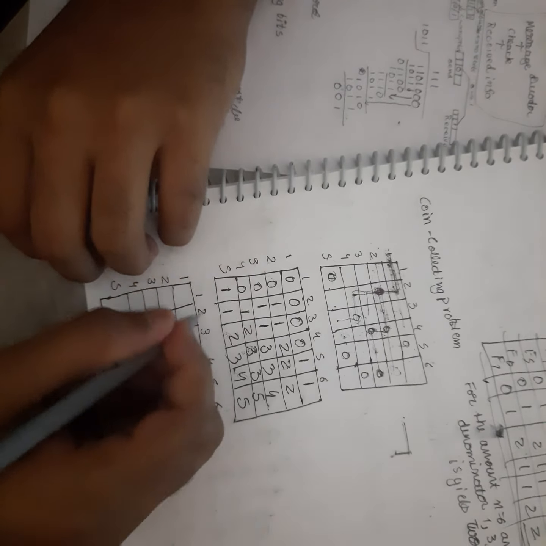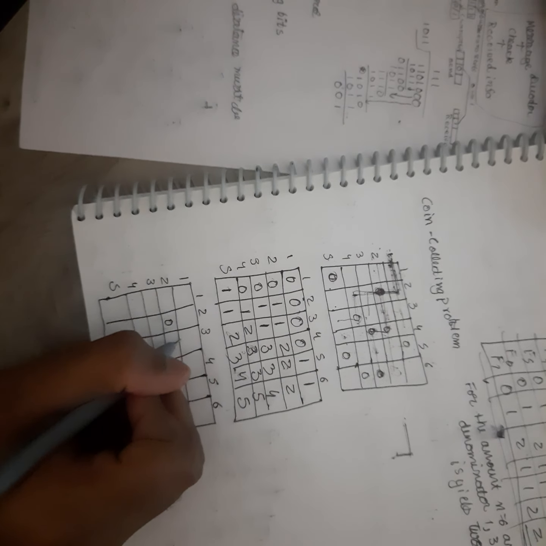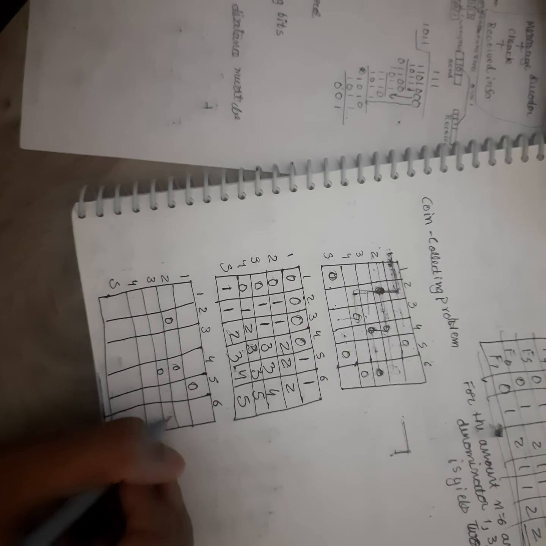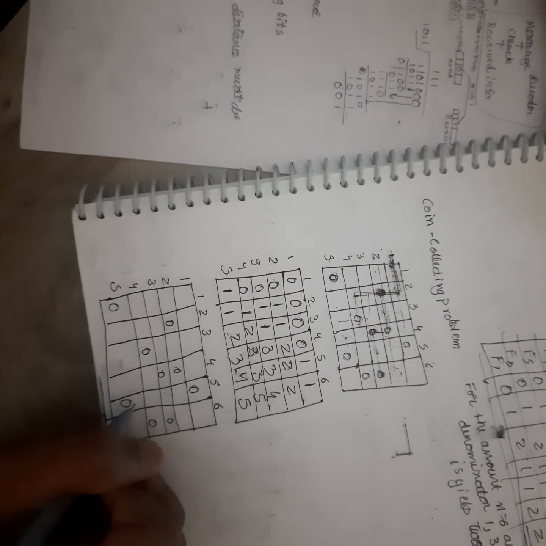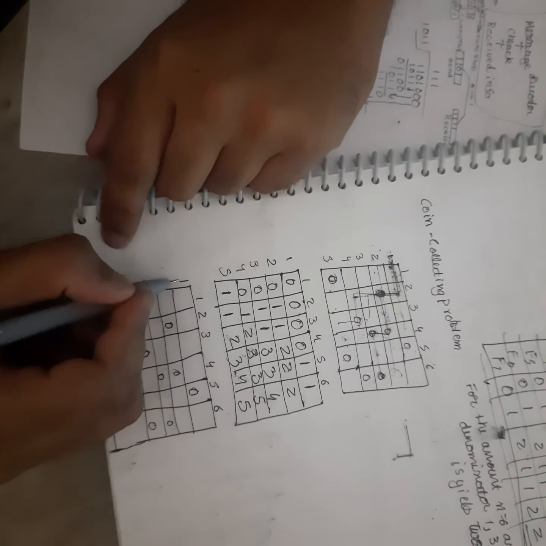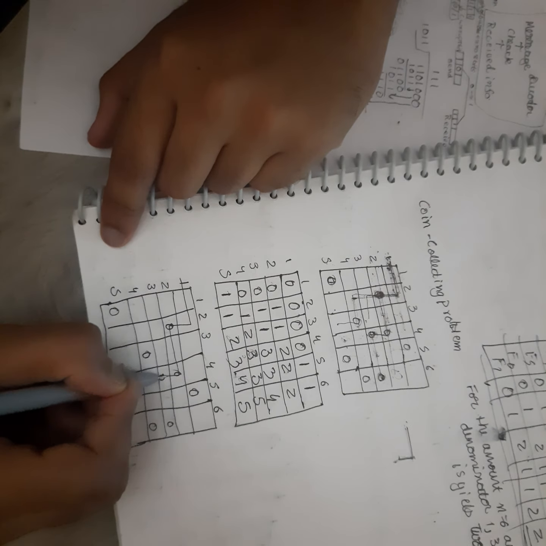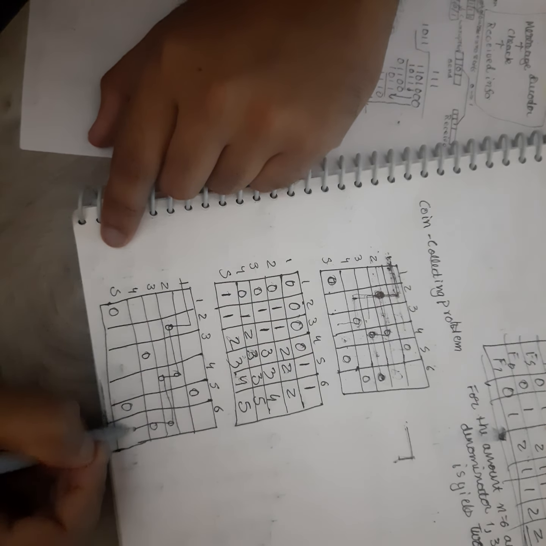Now in the end you should write the coins again. Here it is 1 coin, here 1 coin, here 1 coin, here 1 coin. Like this will be given in the question only. In the end you have to write the path by which you get the maximum. Like this you will go like this, this, and you will go here.